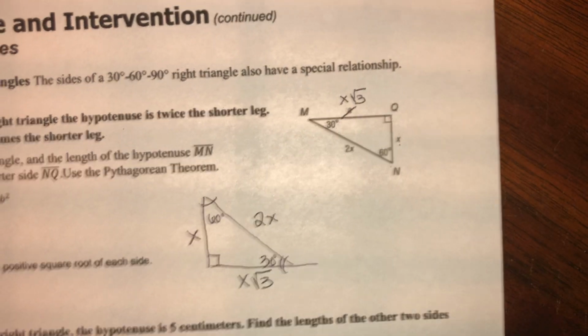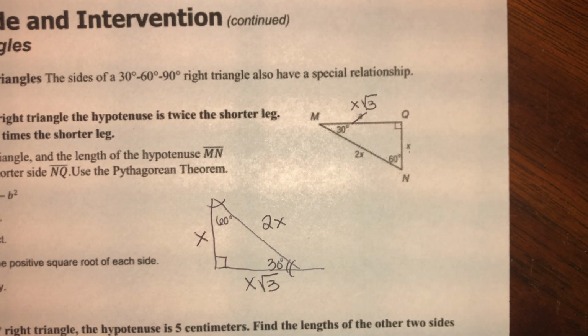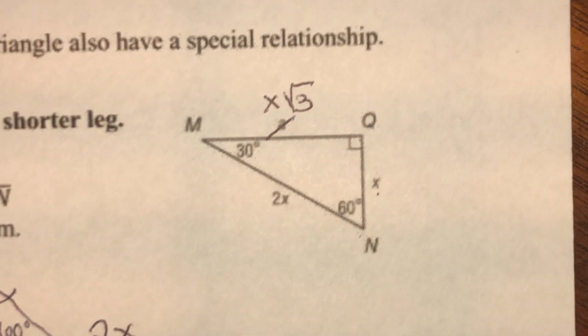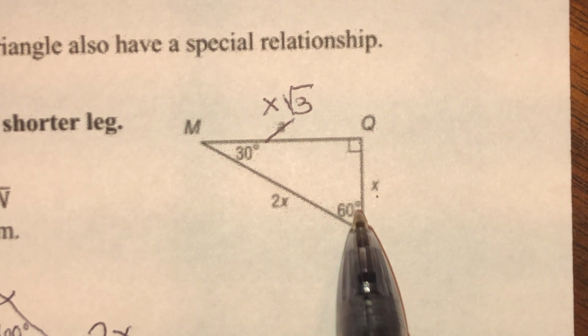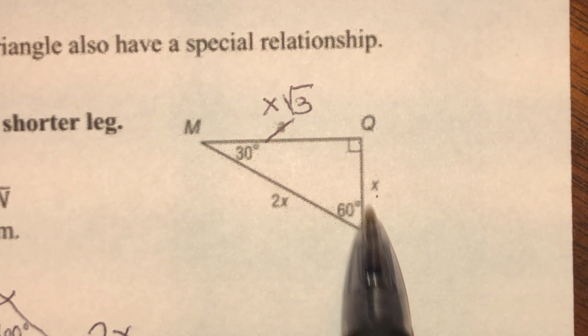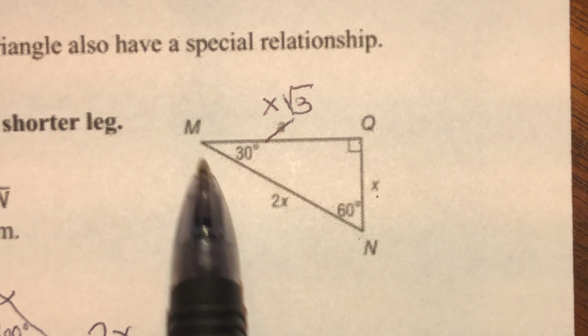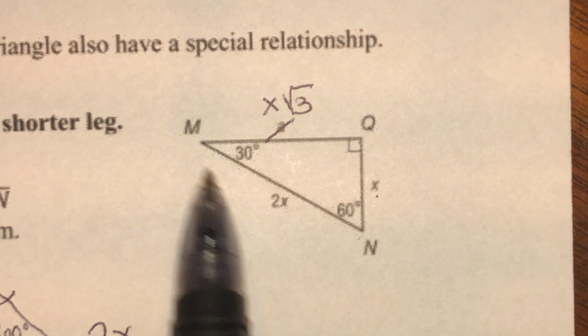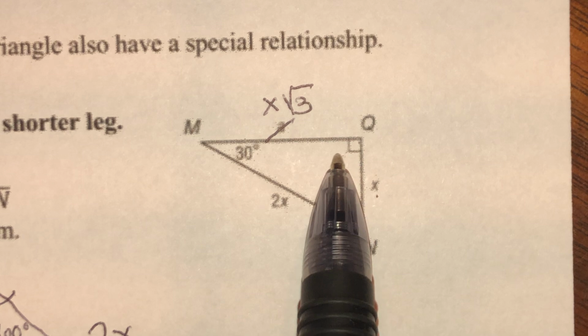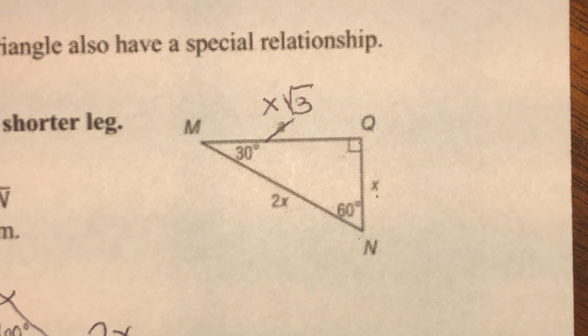It's a bad picture I drew. Okay, let's zoom in a little bit. This is a 30, 60, 90 degree triangle. So one of the angles is larger at 60 degrees. One of the angles is super small at 30 degrees. And then the third angle is 90 degrees. So that makes this a right triangle.